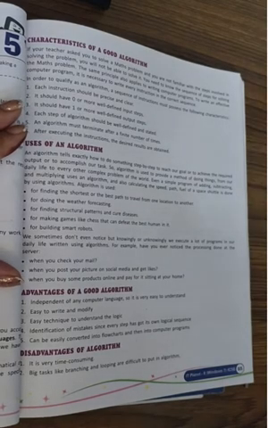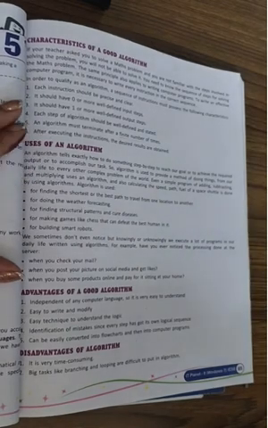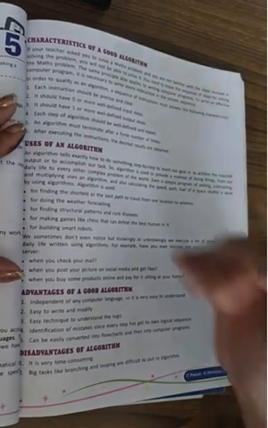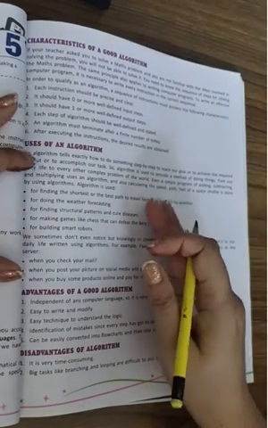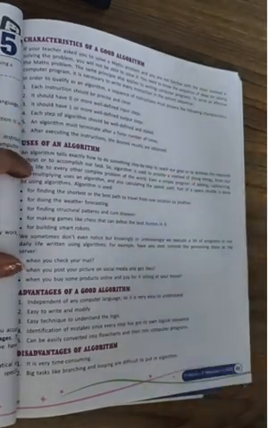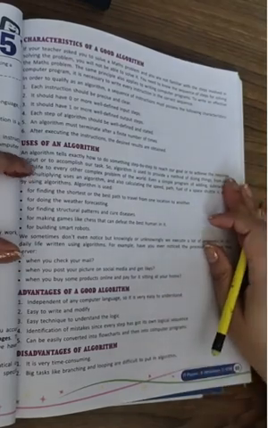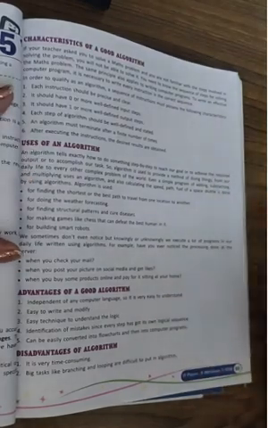A disadvantage of an algorithm is that it is a very time consuming process. Obviously it is a time consuming process. First of all, you are writing a step-by-step procedure, then you are converting the algorithm into a flowchart, and afterwards you are using that flowchart for executing your program. So it's a time consuming process.